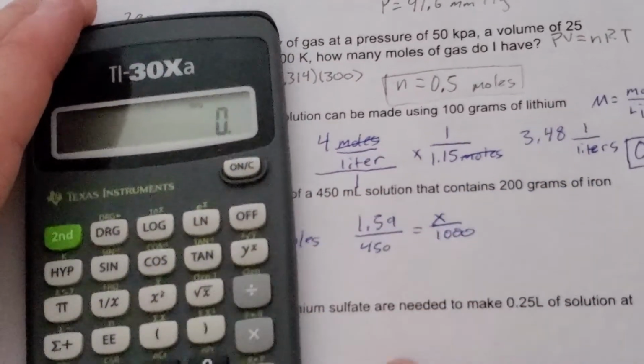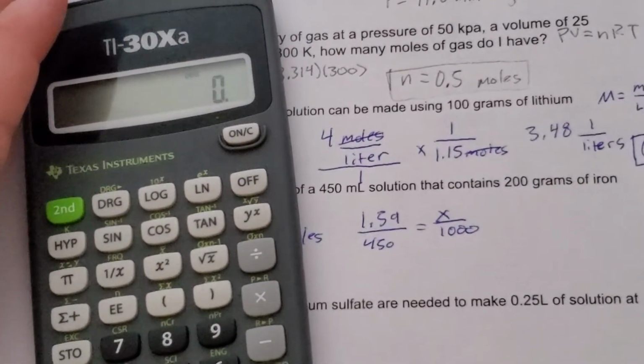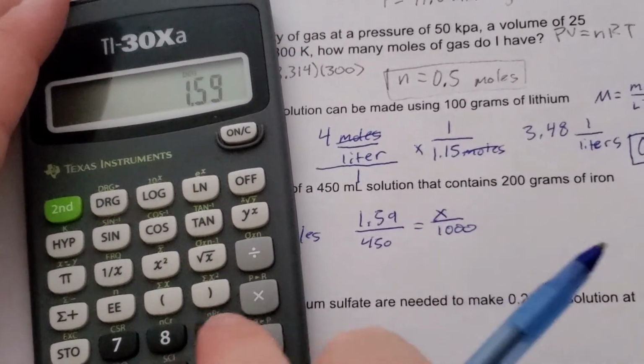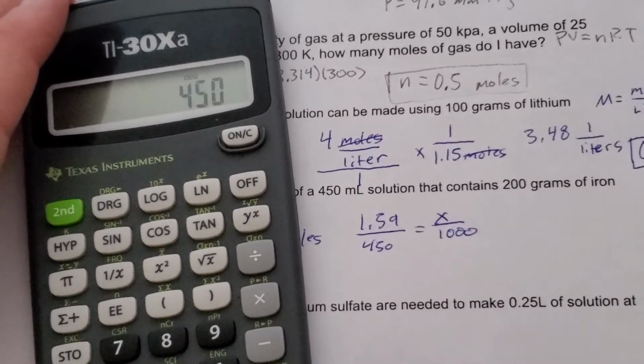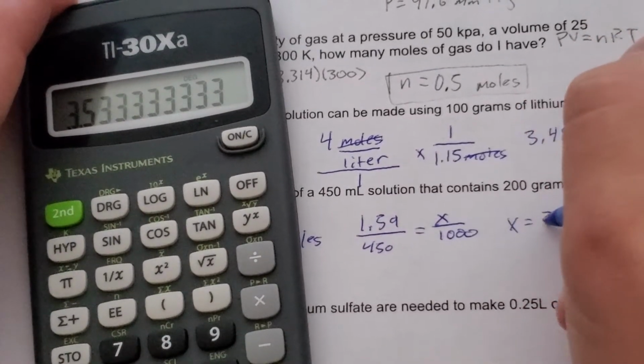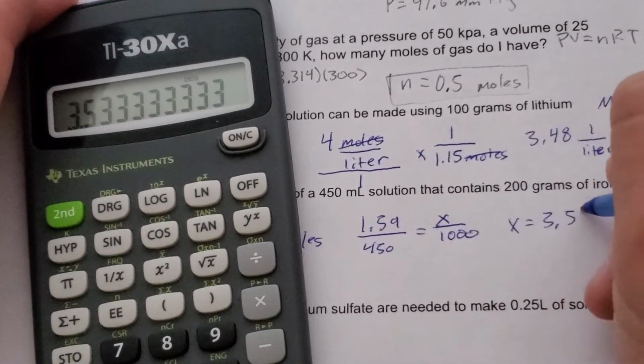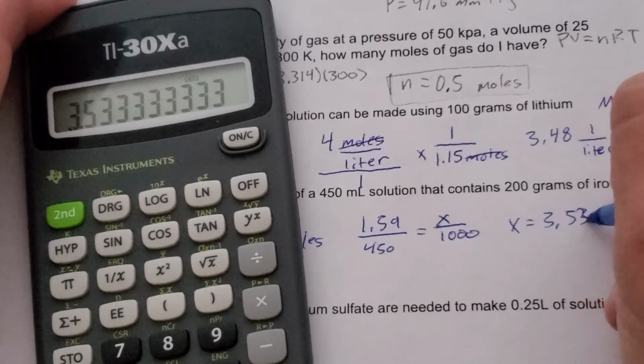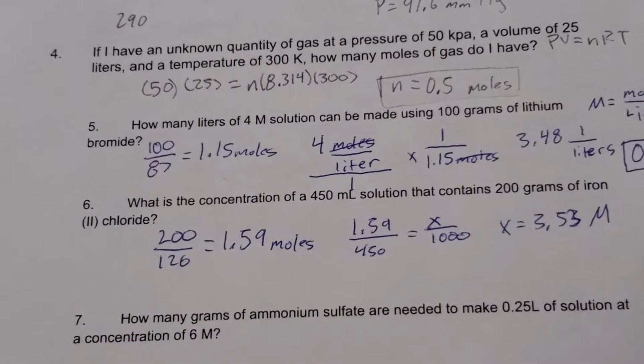So 1.59 divided by 450 times 1,000. X is equal to 3.53 molar.